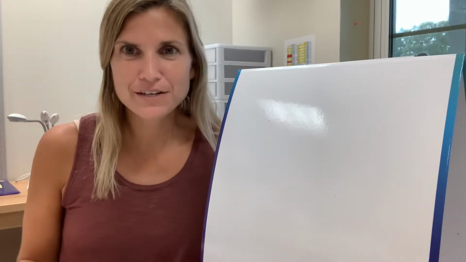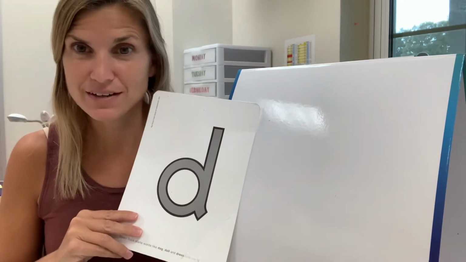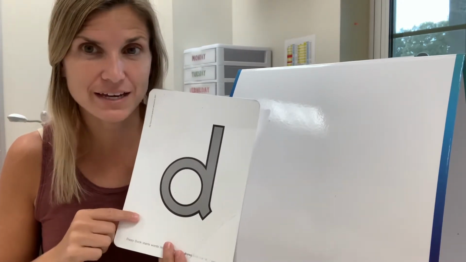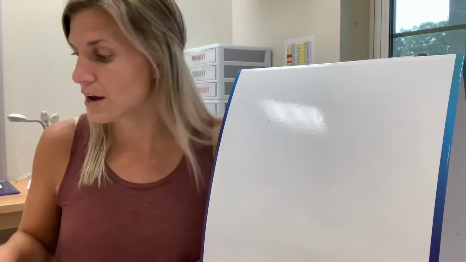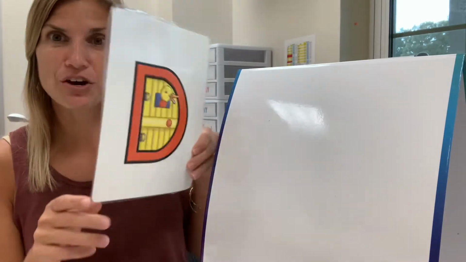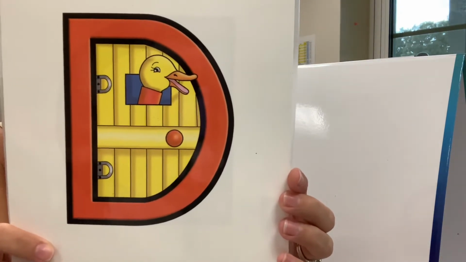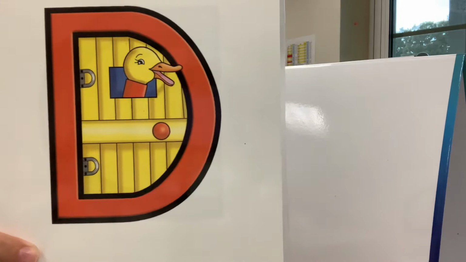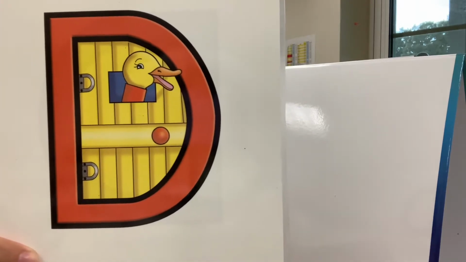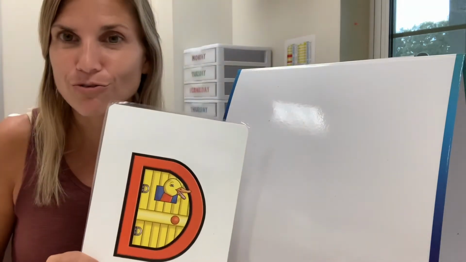Boys and girls. So yesterday we talked about the letter D, which is Dippy Duck's letter, and this is the lowercase letter D. So today we're going to talk about the uppercase letter D. And let me show you what happens really quick. This is the uppercase letter D. To start an important word, Dippy Duck makes her D sound from just inside her duck door.